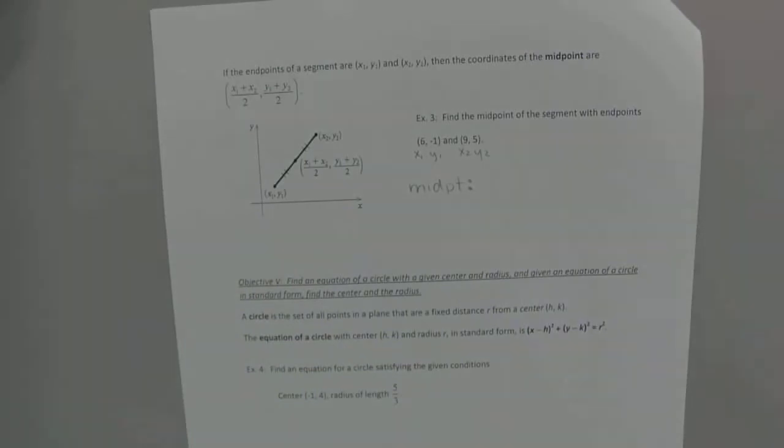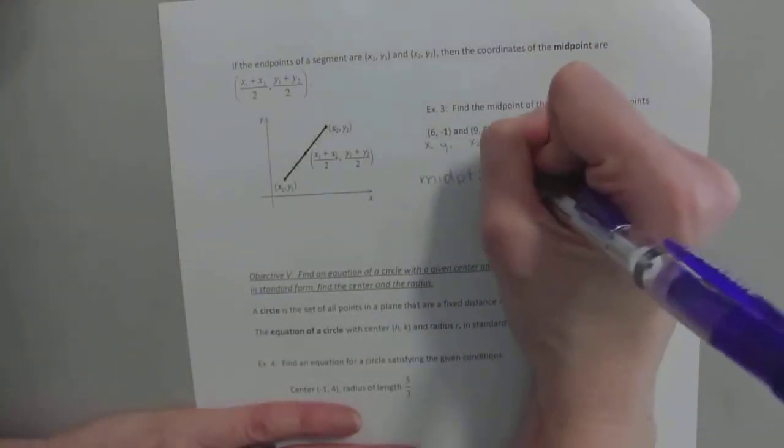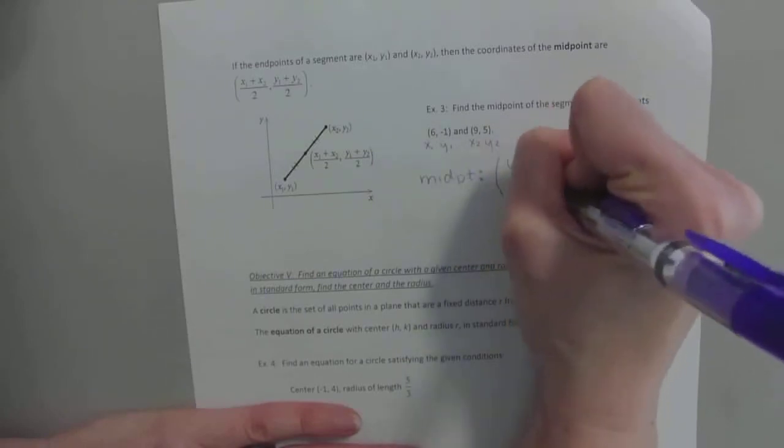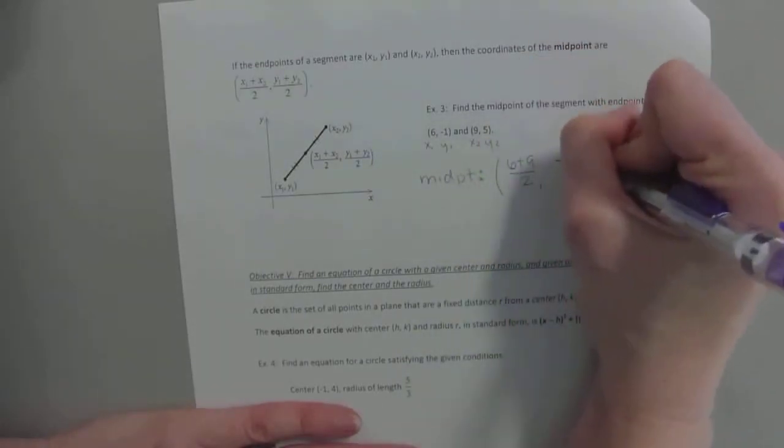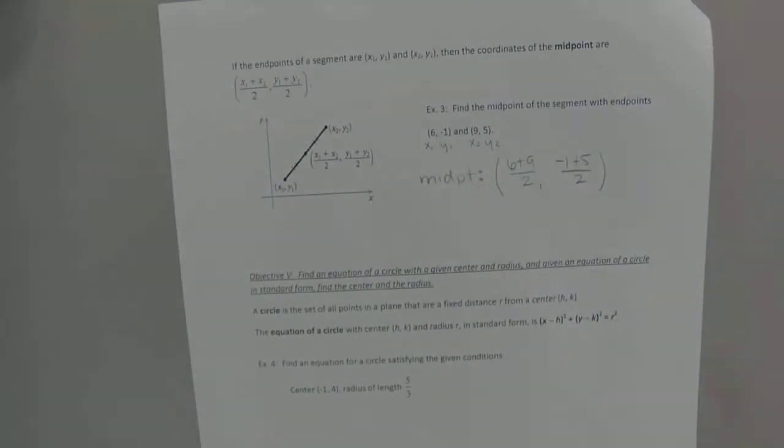So our midpoint is a little bit different than your distance, because your distance is one value. It's how far things are from each other. Your midpoint is an actual point. So we're going to get a point, an ordered pair, an x value and a y value. So kind of keep that in mind. So I'm going to just use giant brackets. We're going to do 6 plus 9 over 2, and we're going to do negative 1 plus 5 over 2.